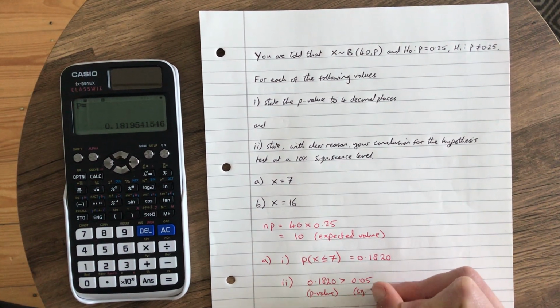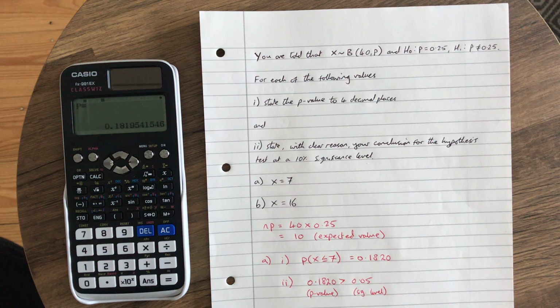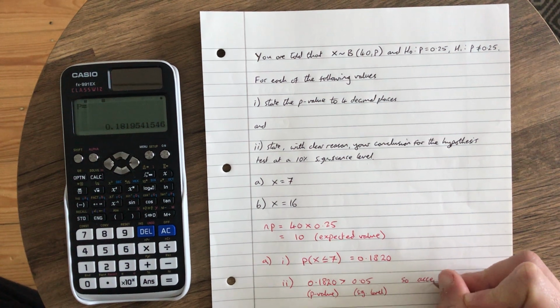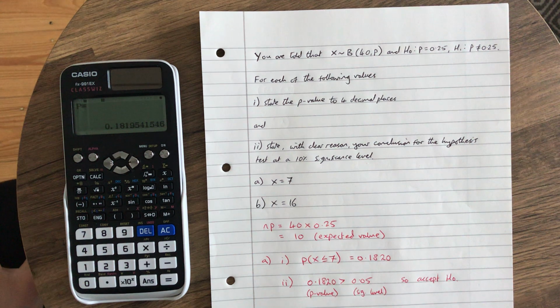And that is our significance level split over the two tails. Now, in this circumstance, because we can see the p-value is greater than the significance level, we would choose to accept our null hypothesis. We aren't given any more context within this question, so we can't give a conclusion. We can't say anything else other than the fact that we would accept the null hypothesis in this circumstance.